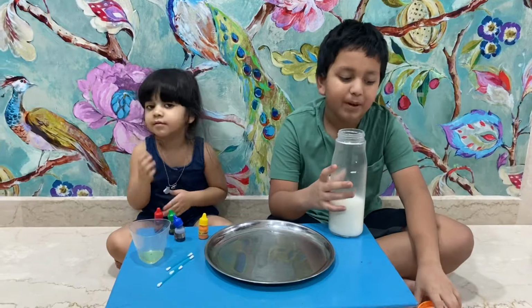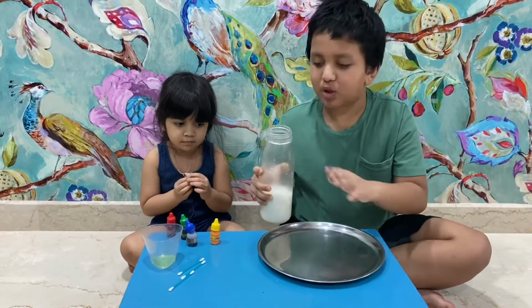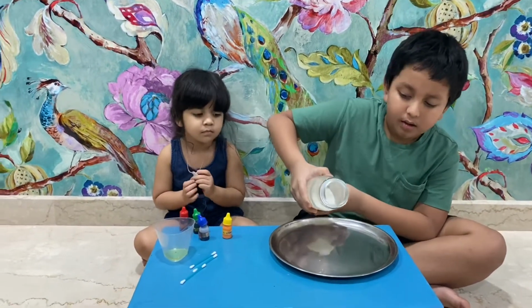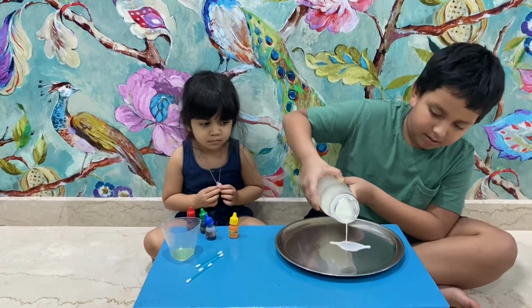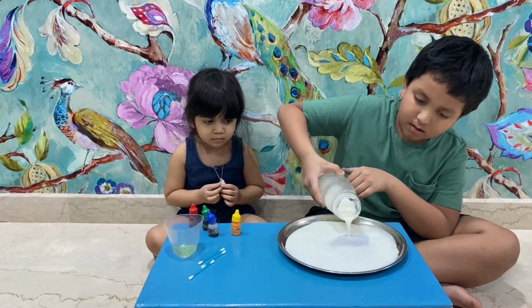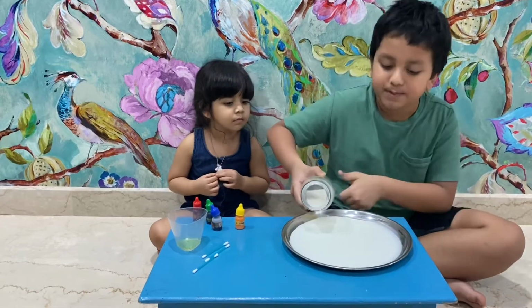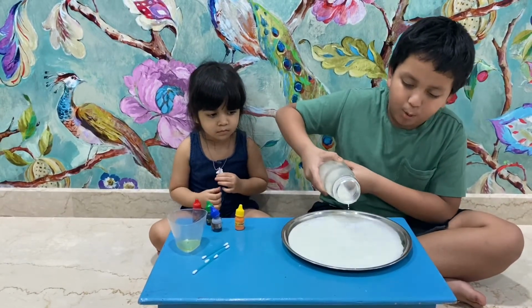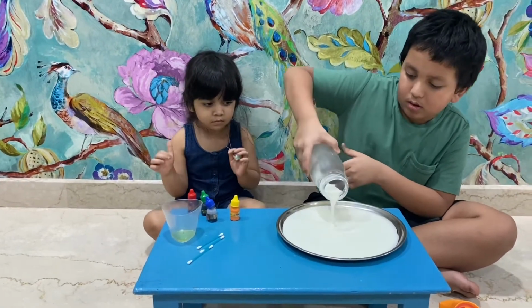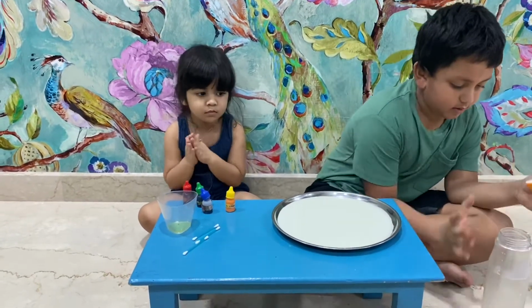Okay guys, now it's science experiment time. Now let's open the milk and put it in. Make sure you don't have any water. There's no need for water in this experiment. Be careful, it should not touch the side. One or two drops is okay if it touches the sides, not more. Okay, that's enough.